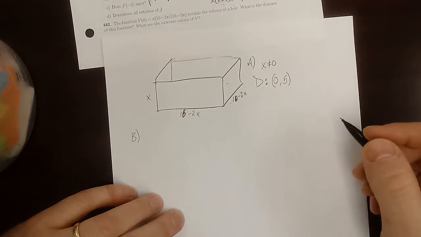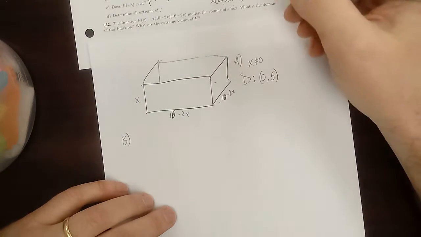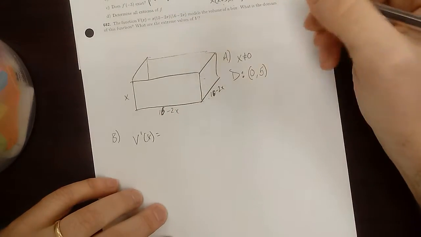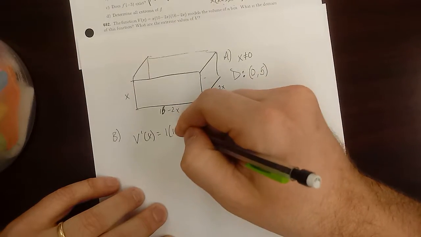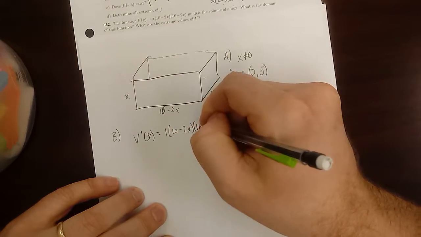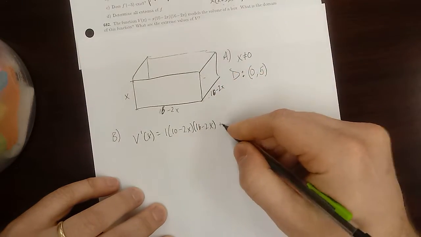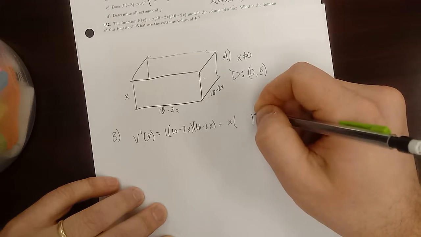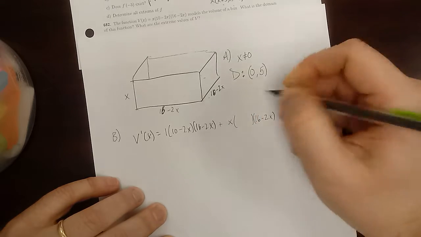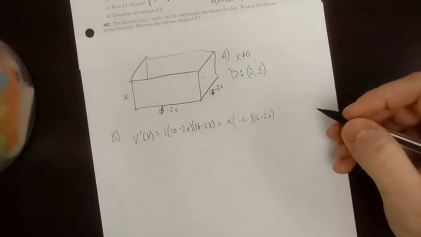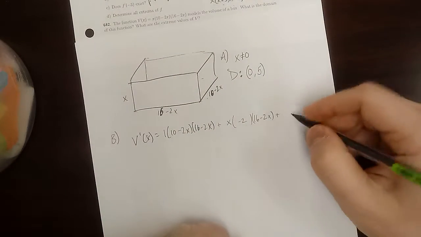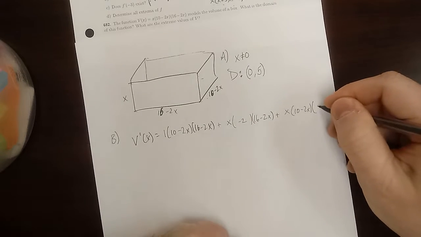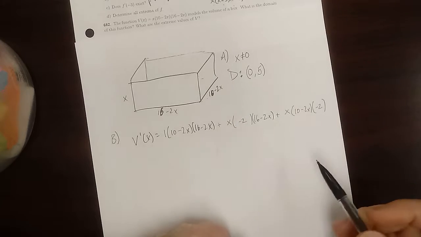Part B says, I guess it's not A, B, and C, whatever. Extreme values. So that's going to be your v prime, and it's just a product rule. So I'll take the derivative of the first one and leave the other two alone. Then we'll take the derivative of the second one and leave the other two alone. So the derivative of the second one's just -2. And then we'll take the derivative of the third one and leave the other two alone. That's also just -2.